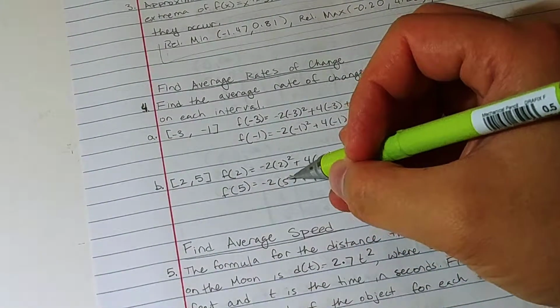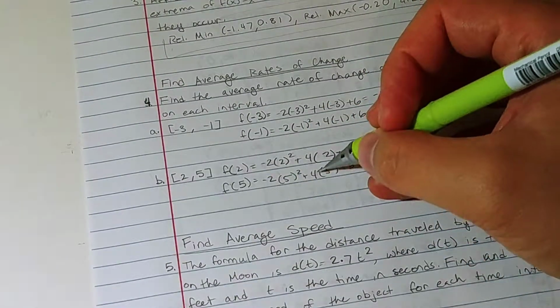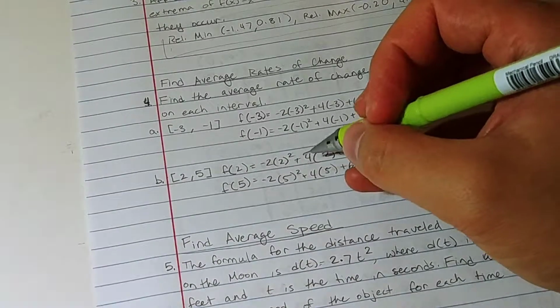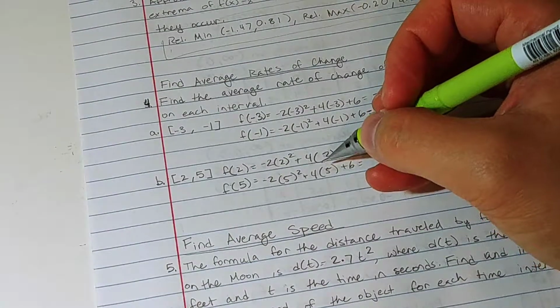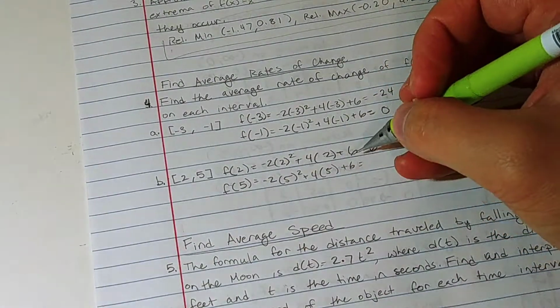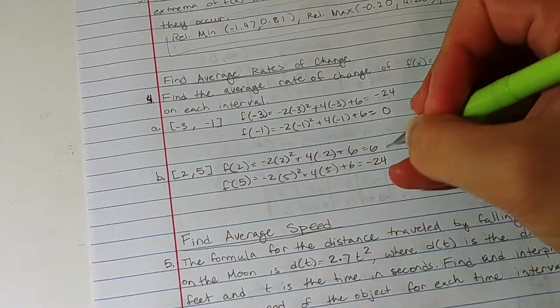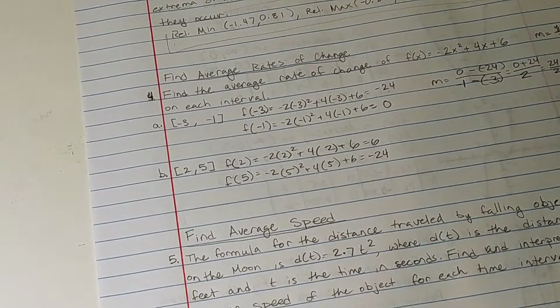Five squared is 25 times negative 2 is negative 50, and 4 times 5 is going to give us 20. So negative 50 plus 20 is negative 30, plus 6, negative 24 again. Alright, and there we go.